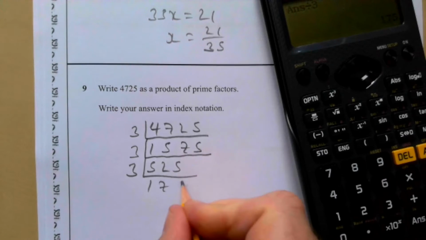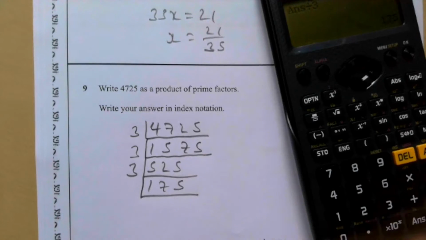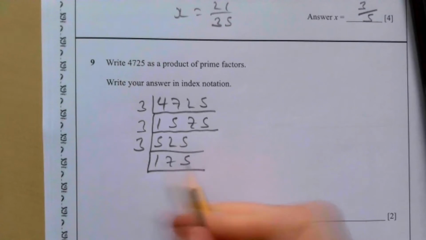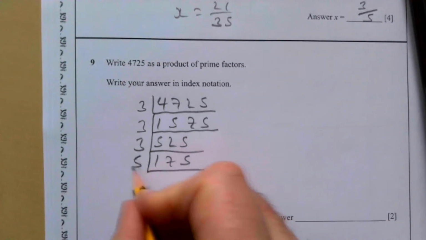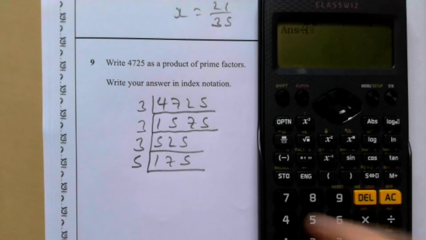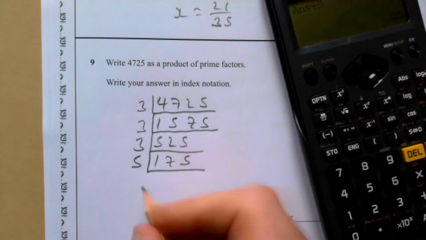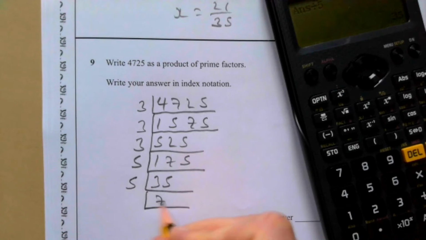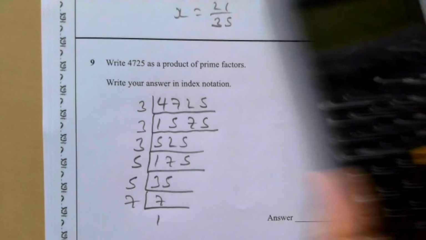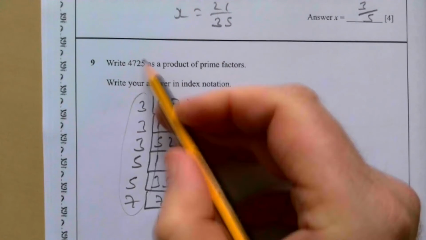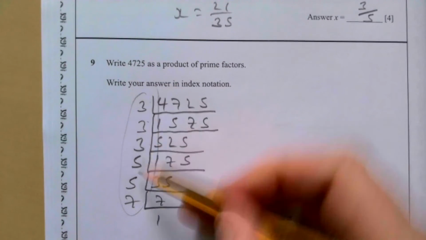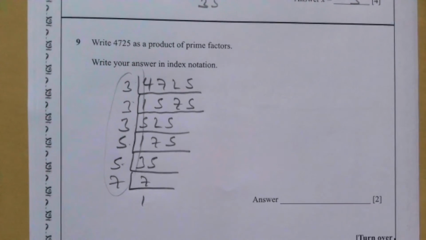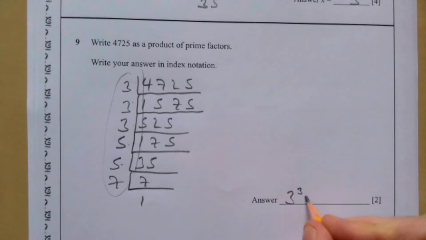175. I happen to know it doesn't divide by 3 again for a number of reasons. One being 3 goes into 180, so it can't go into 175, so we're now going down to 5, which is 35, and obviously that divides by 5 to give me 7, and that divides by 7 then to give me 1. So these are numbers then. So 4725 equals 3 times 3 times 3 times 5 times 5 times 7, written then in index notation, is 3 cubed times 5 squared times 7.